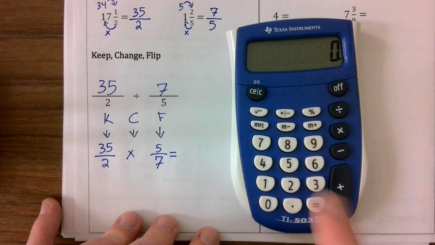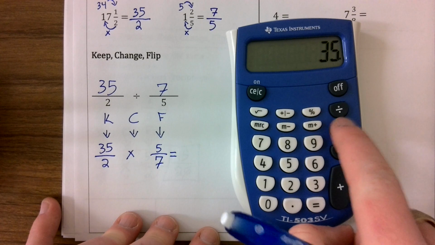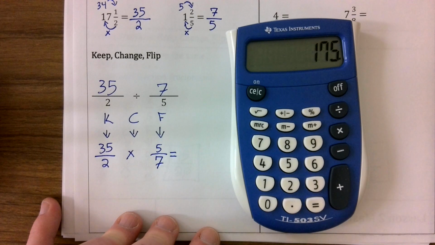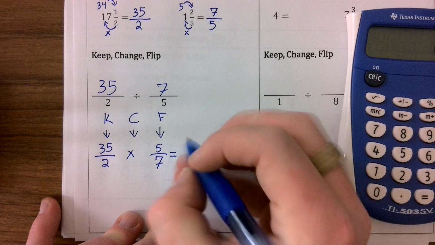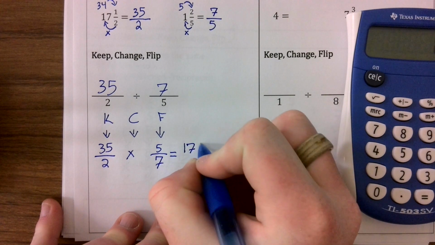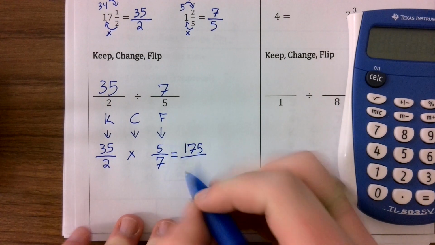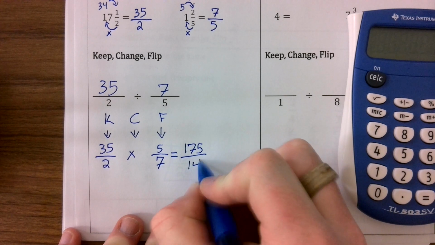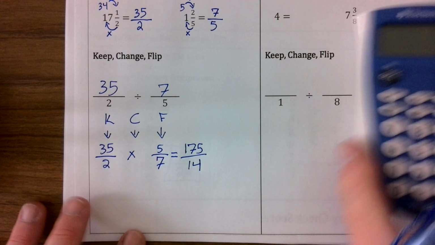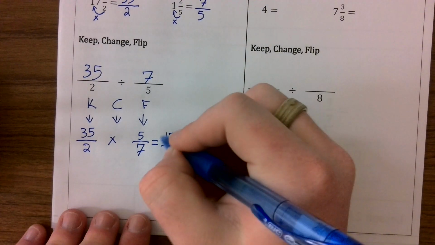So we can go ahead and multiply 35 times 5 to get 175 on top. And 2 times 7 is 14. And there's our answer.